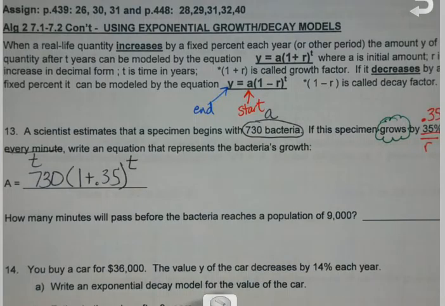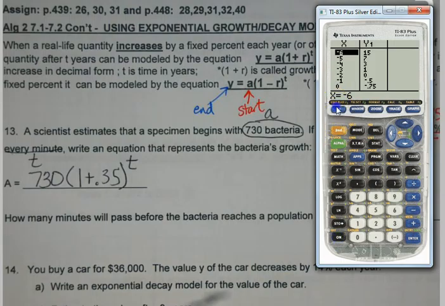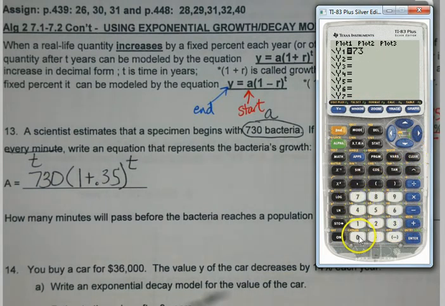And it says, how many minutes will pass before the bacteria reaches a population of 9,000? Okay, so here's how we're going to do this. We're going to let the calculator help us out. We're going to go to the y equals, and we're going to type this expression in. So I just type what I see. I don't have an exponent T button, so I'm going to use X instead. And I'm going to go to my chart.